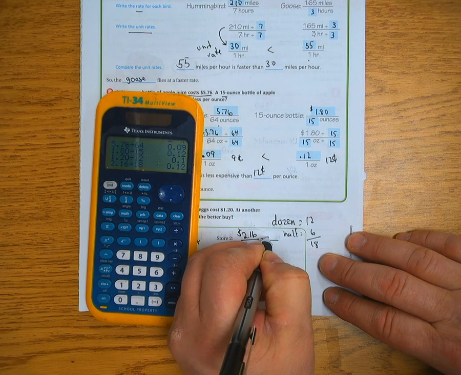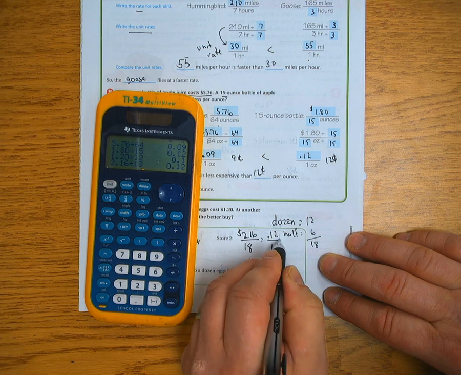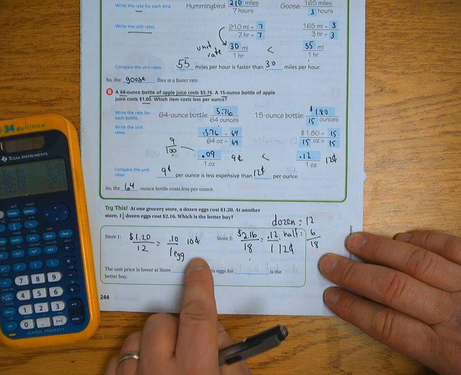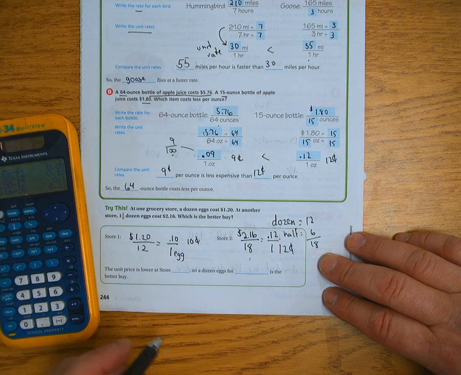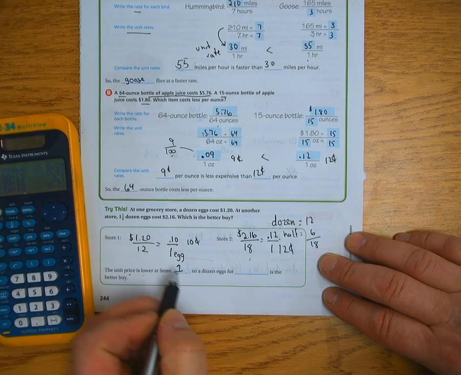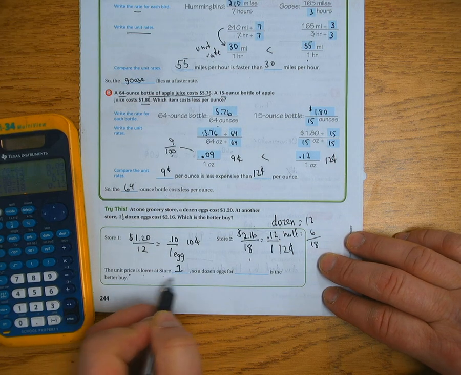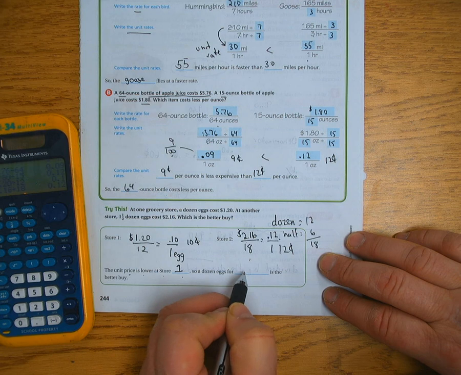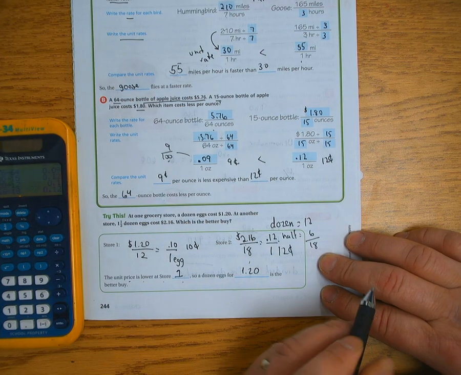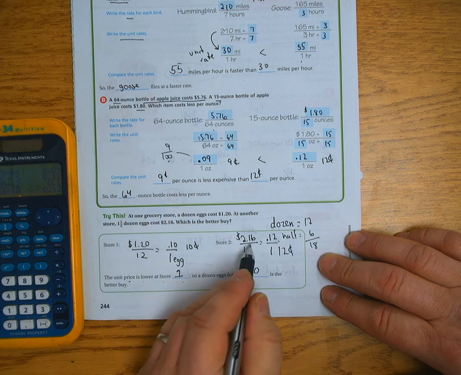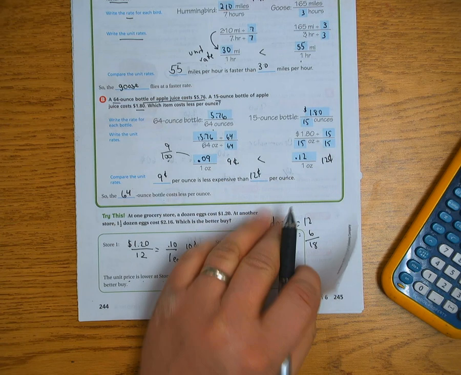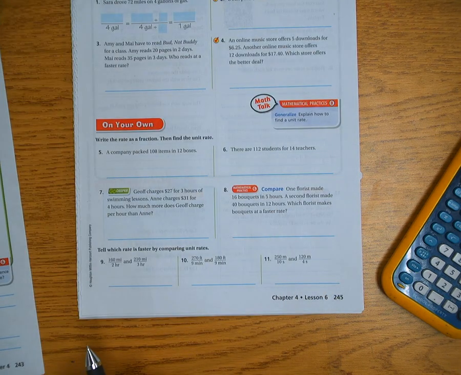Oh, it's 0.12 or 12 cents. Okay, so it's actually less to buy 12. The unit price is lower at store 1. So a dozen eggs for $1.20 is the better buy. So sometimes we think more eggs is a better buy, but you're getting only 10 cents there. Okay, I'm going to pause the video here.